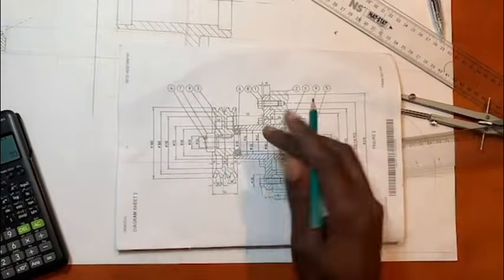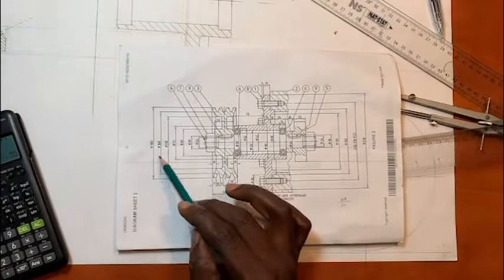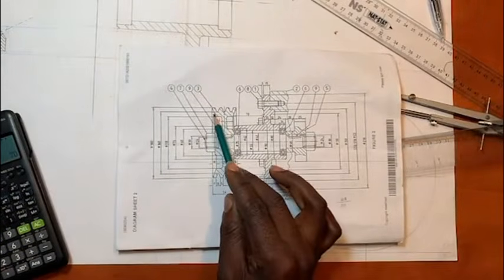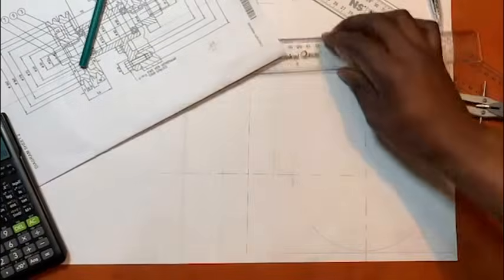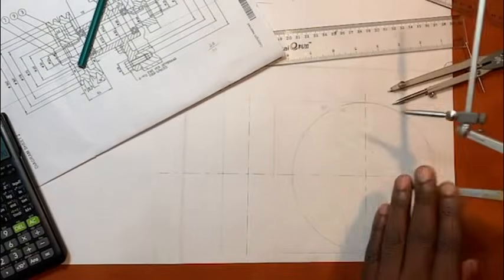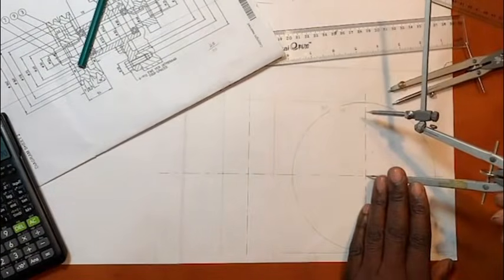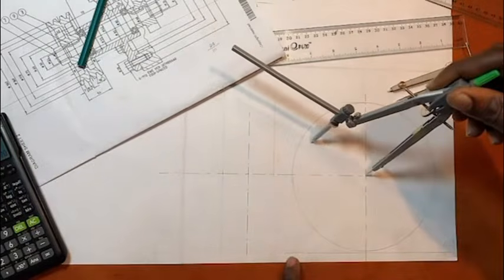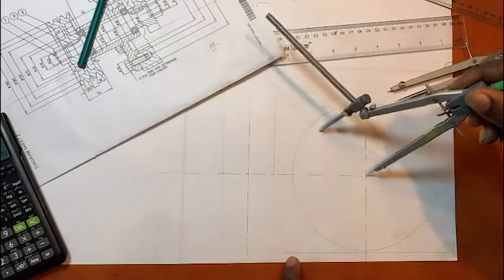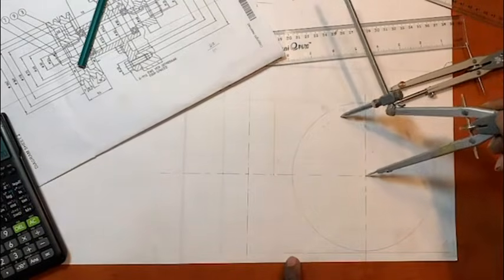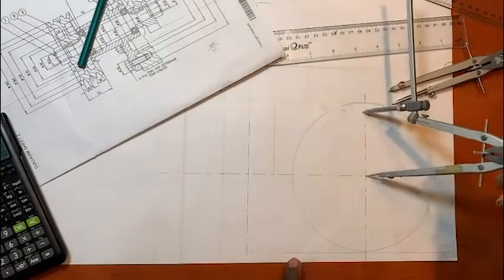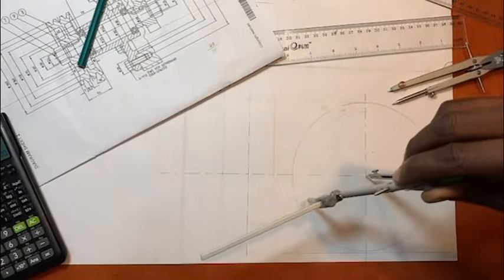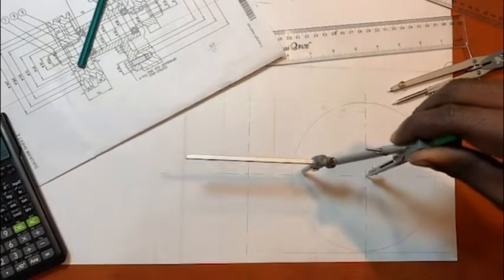Remember the certain outside front view. This 140, are you going to see it? No, not going to see it. Which means in your left view you draw it faint, actually as hidden.